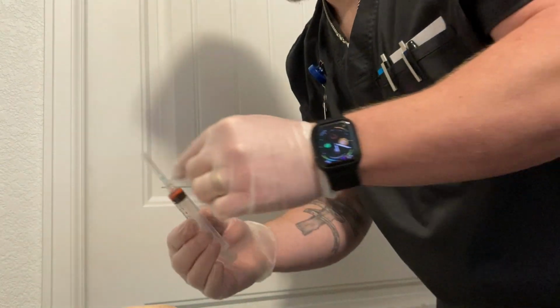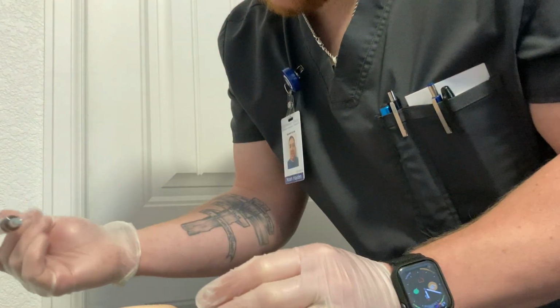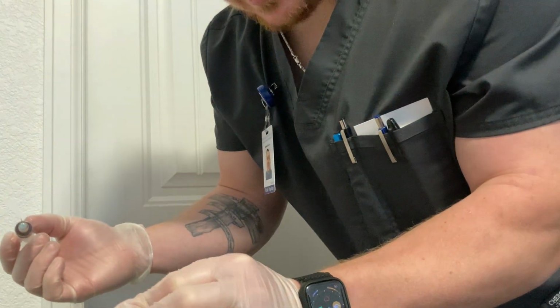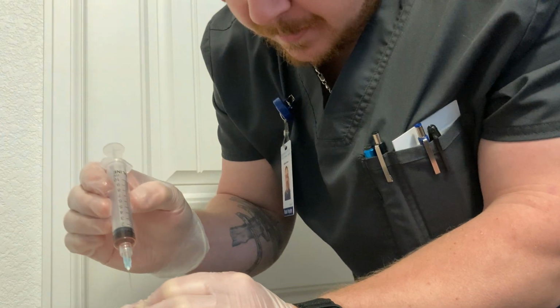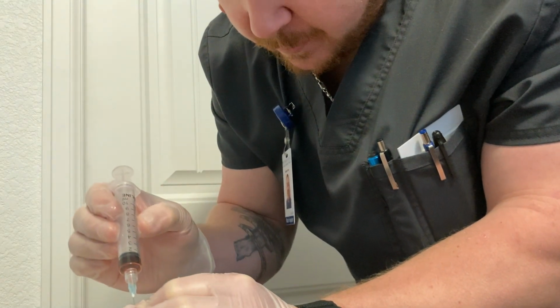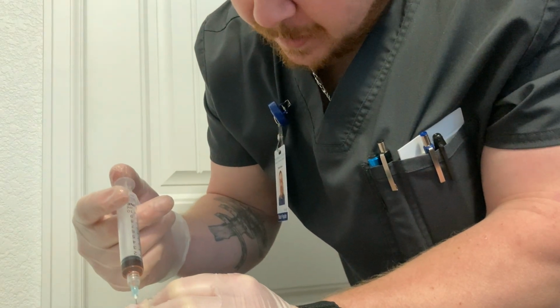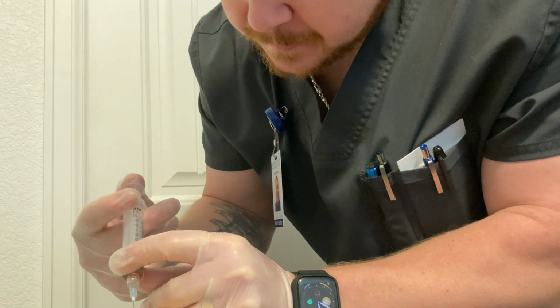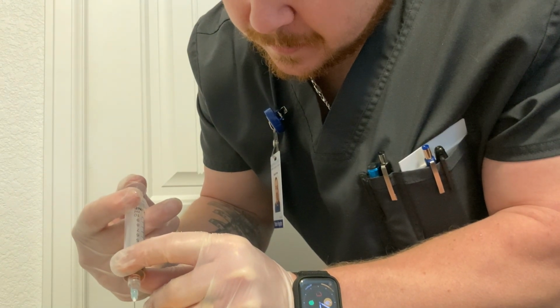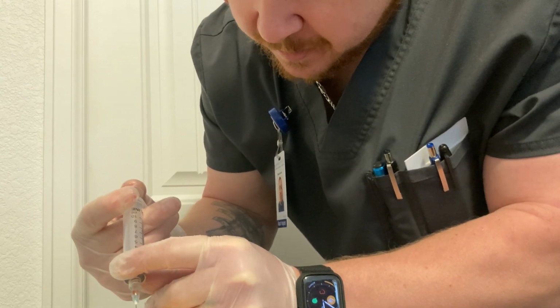For the subcutaneous injection, I'll remove my protective cover. Making sure not to touch my injection site, I will pinch, and I will insert quickly the syringe at a 45-degree angle to 90-degree angle. I will release, I will stabilize, and I will inject the solution slowly into my patient.